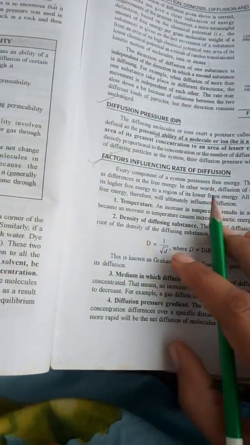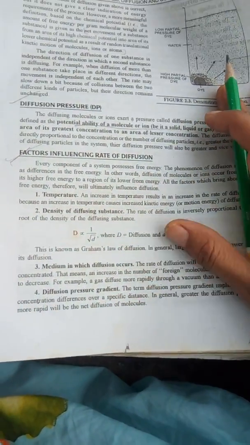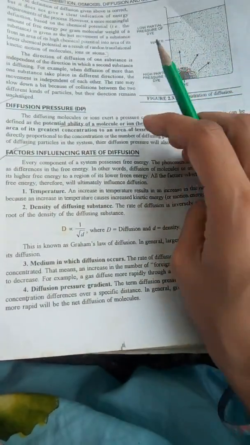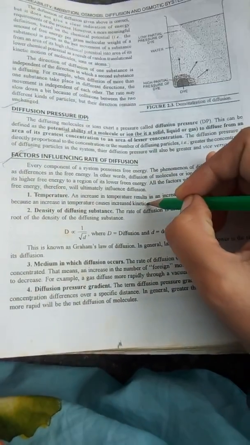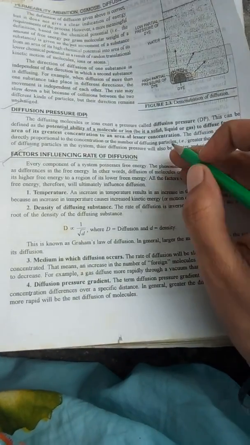And what are the factors influencing the diffusion? The diffusion is affected by temperature. The more the temperature, the more the diffusion. Density is inversely proportional to diffusion.